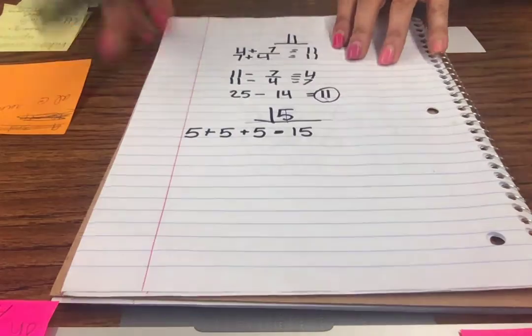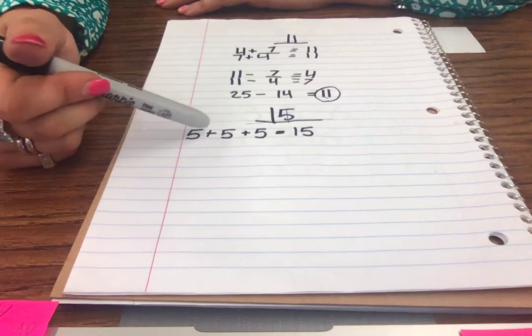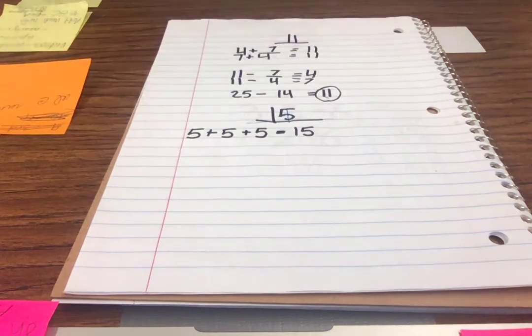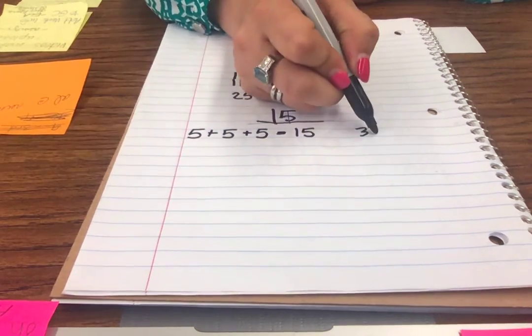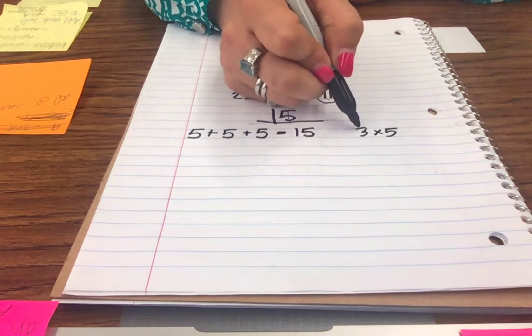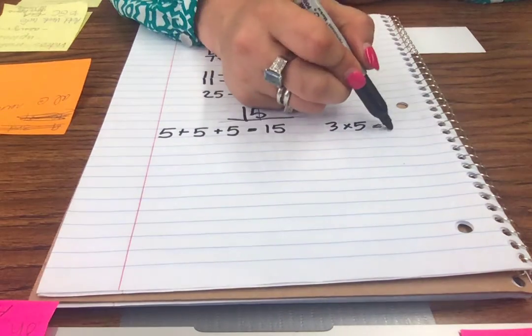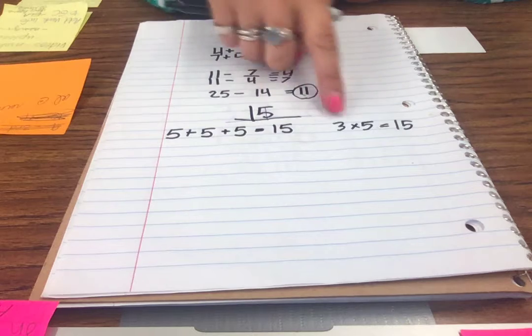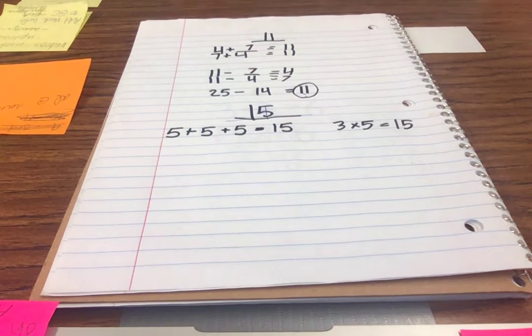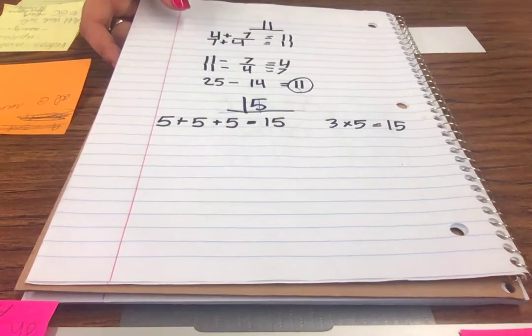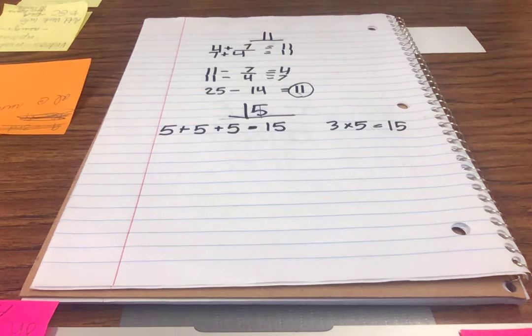So here's mine. I did some more repeated addition. 5 plus 5 plus 5 equals 15, right? So there's 3 groups of 5. It's the same in each group, right? So this is how many groups? 3 times 5 will give us 15. So a repeated addition kind of leads into multiplication. And you can add that to your list, so you'll have 2 problems for today, or 3 if you include our multiplication problem.